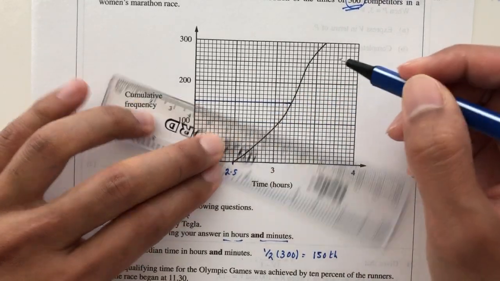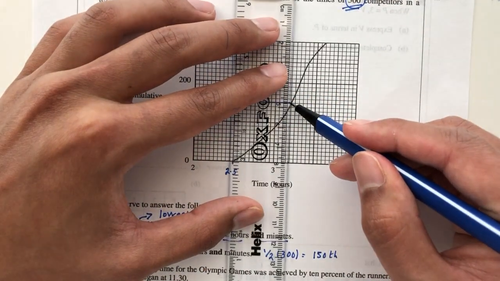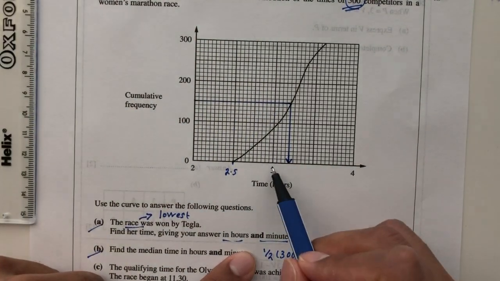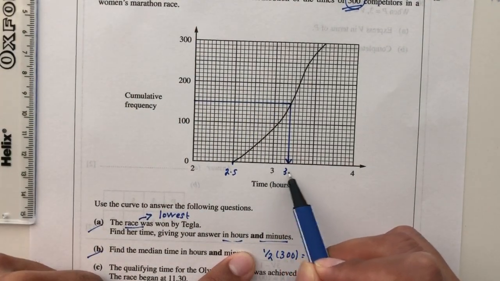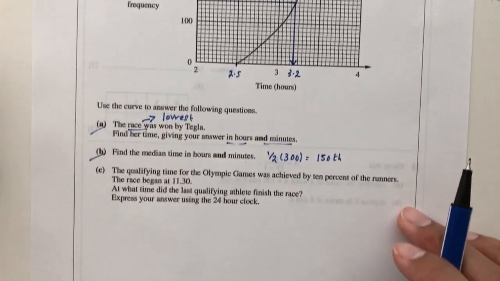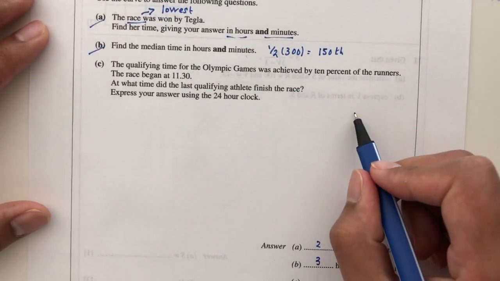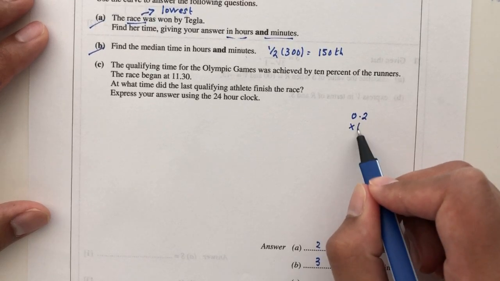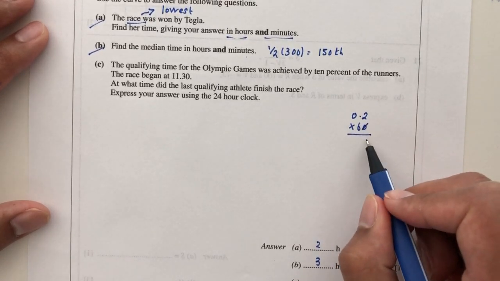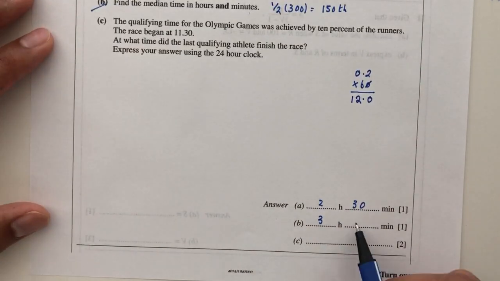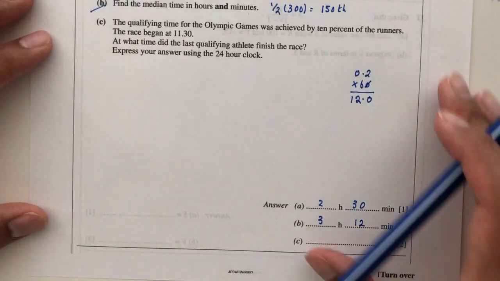You have to intersect the curve and then show the corresponding value. So this will be 3.1, 3.2. So it will be 3.2 hours. So hours will be 3. What is 0.2 in minutes? 0.2 times 60 for minutes. That will be 12 minutes.